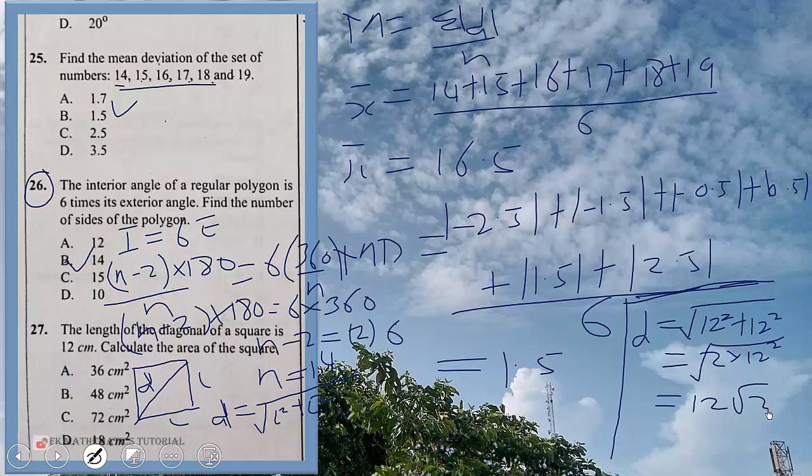So 12 square root of 2, we have to find the area of the square. So area of the square, the diagonal rather, that is 12.